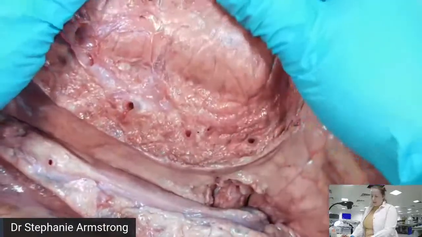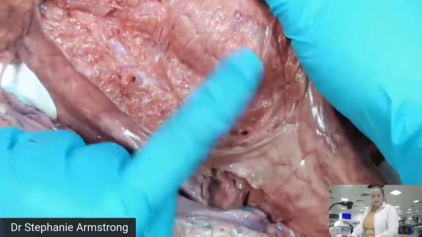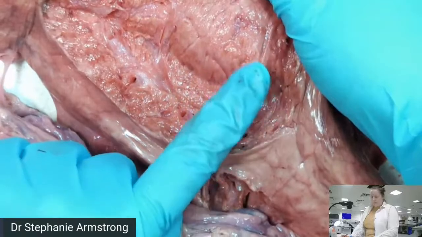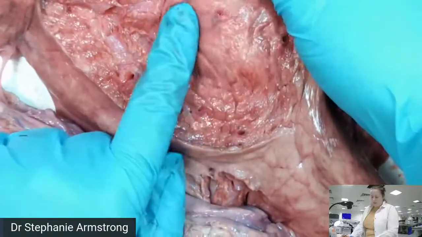And altogether, the lung tissue is very soft, and it should be very soft and very movable.